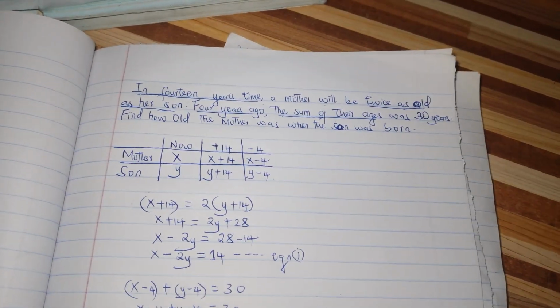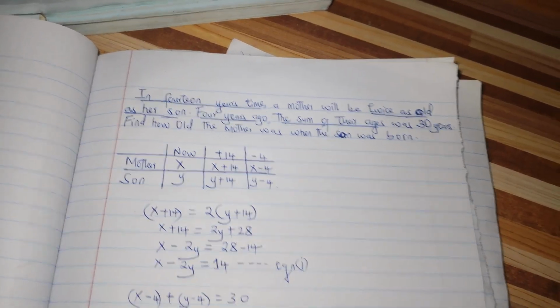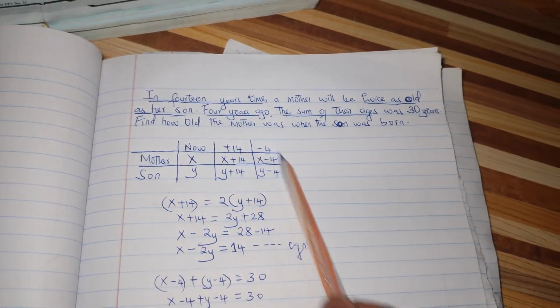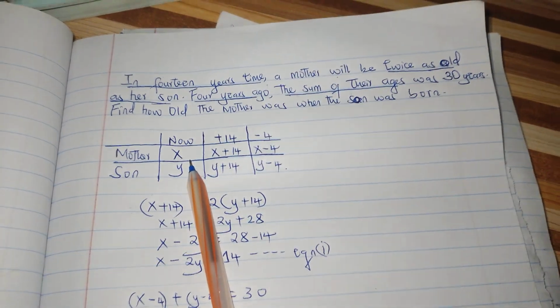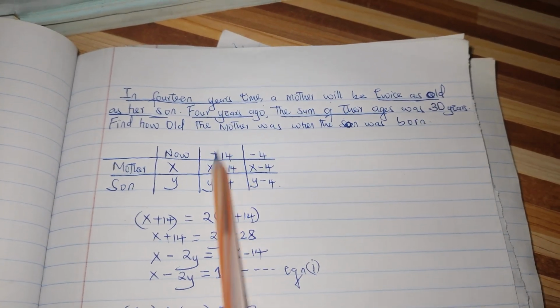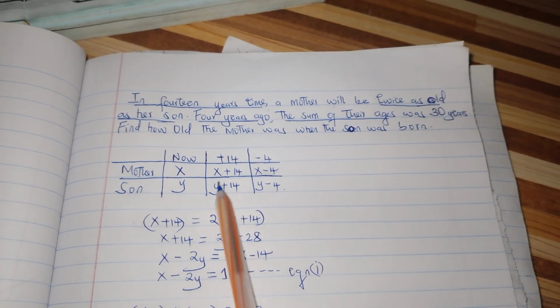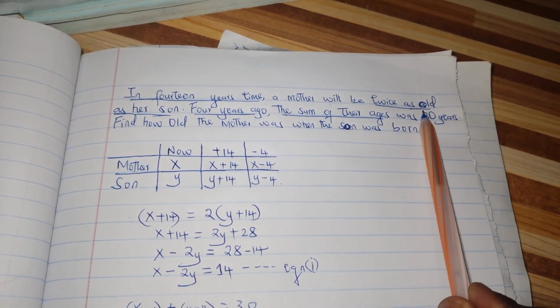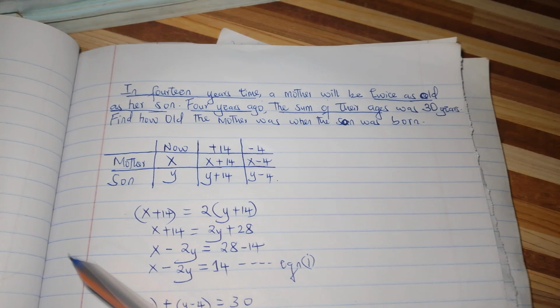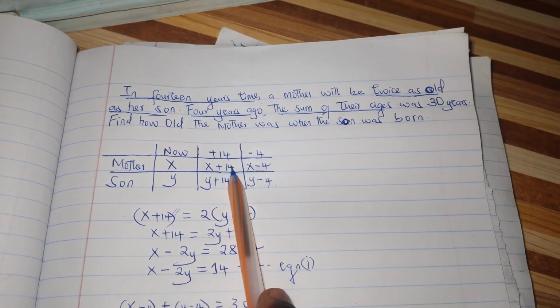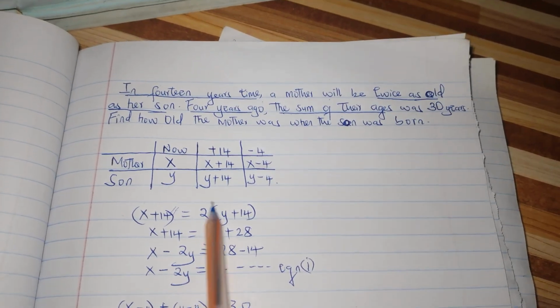Now let us compute this. Let us see how we'll use this table here. We are told that in 14 years' time, that is this column here, a mother will be twice as old as a son. Meaning, if I take the age of the mother in 14 years' time, that is X plus 14, then this is equivalent to twice the age of the son.